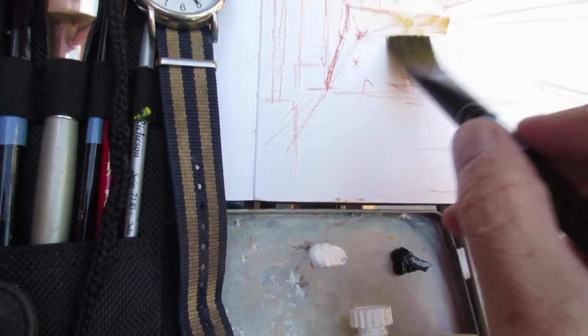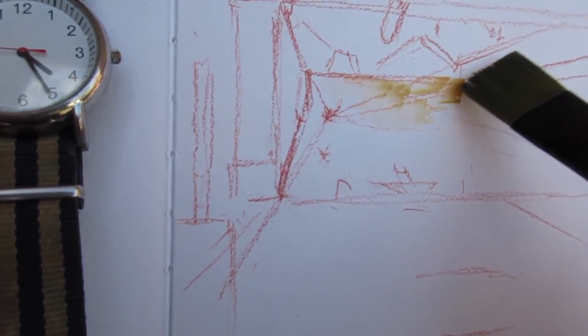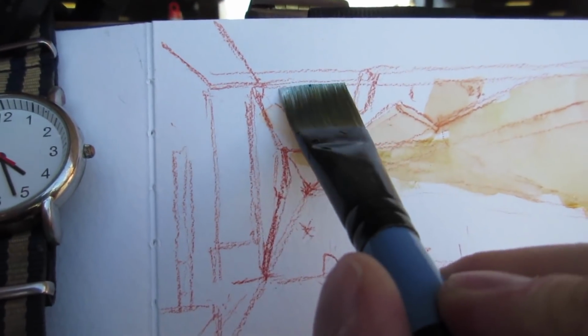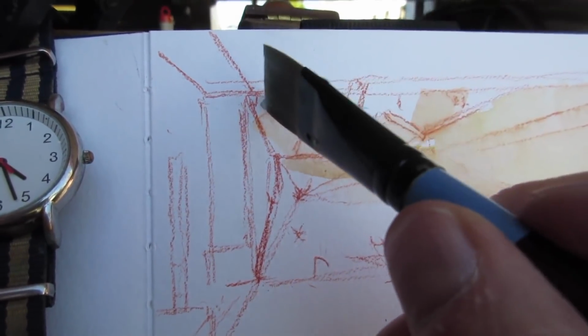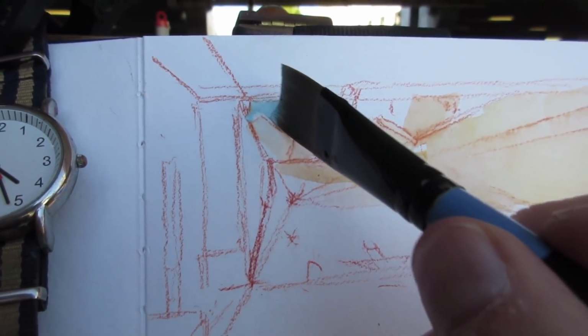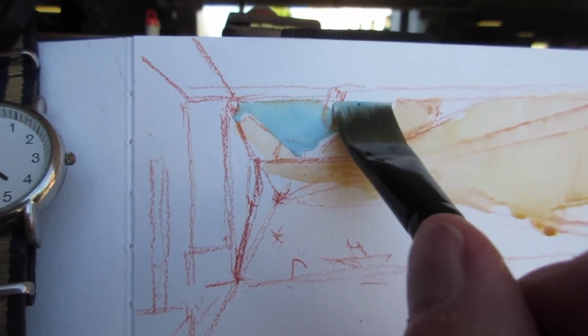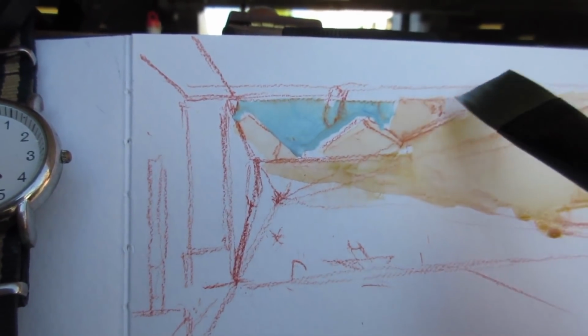It's not a real strong yellow like cadmium yellow, it's more of a softer yellow. And by tinting a little bit of white with a little bit of Prussian blue, I can get that pale sky color.